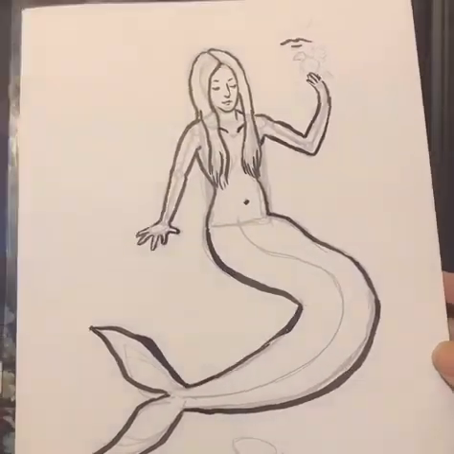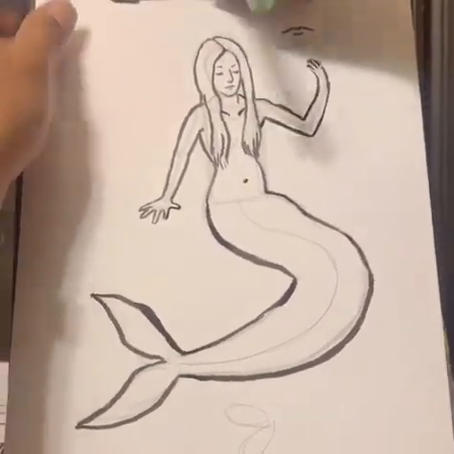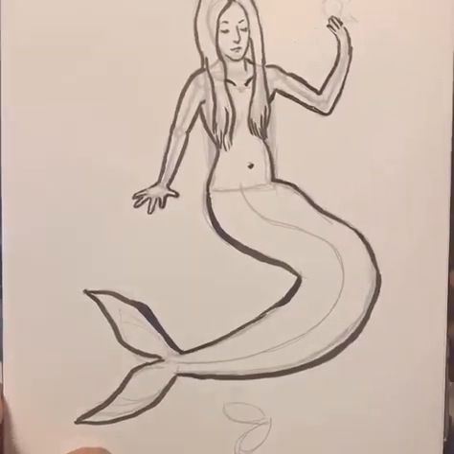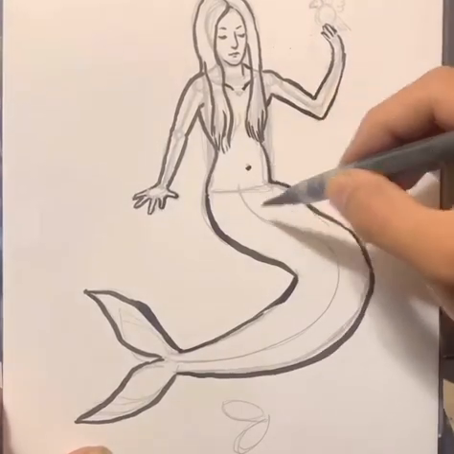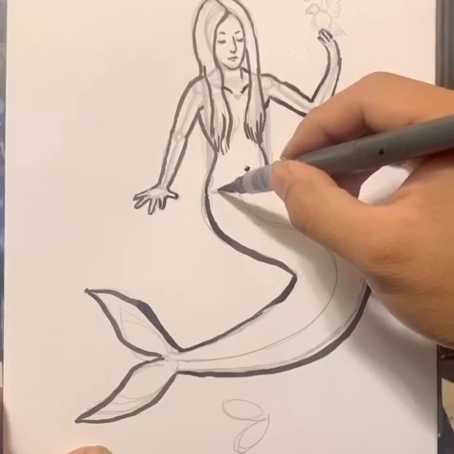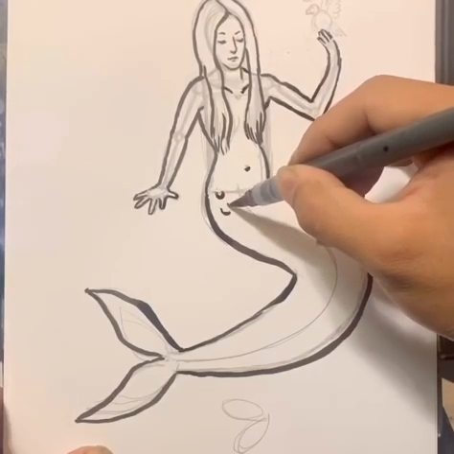Another thing, oops, I guess I didn't even put this on there. Another thing I want to do, guys, is scales. So the way we make it look like it's connected, I think, is if we added texture, like scales. And scales are just a bunch of curves. See?